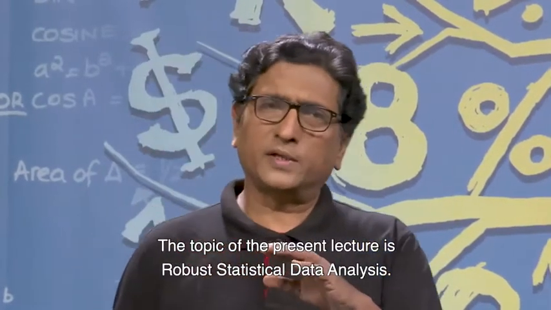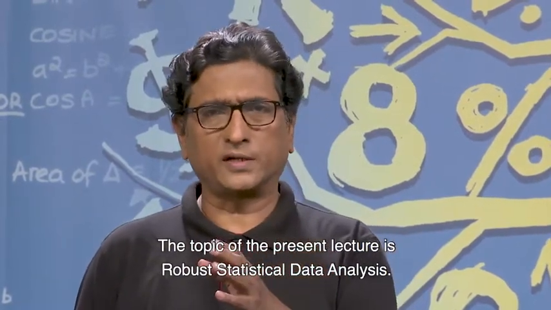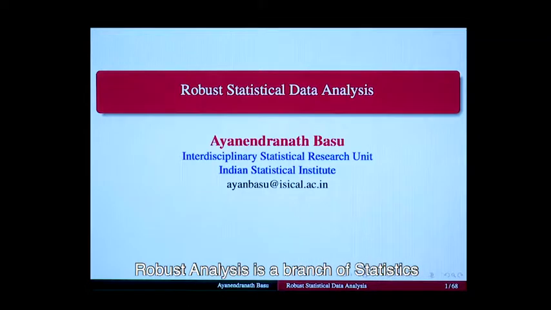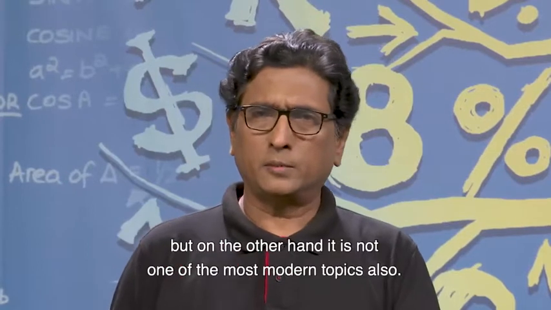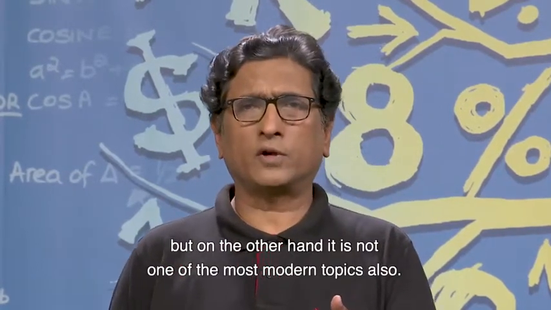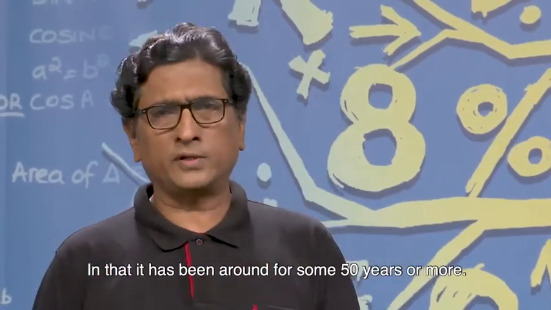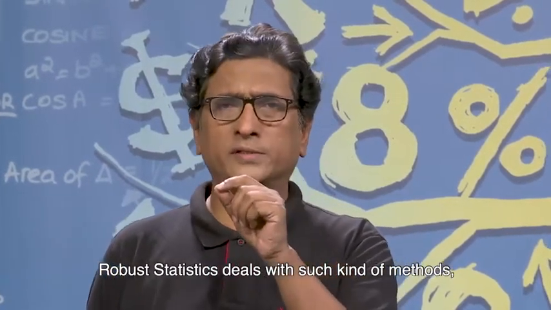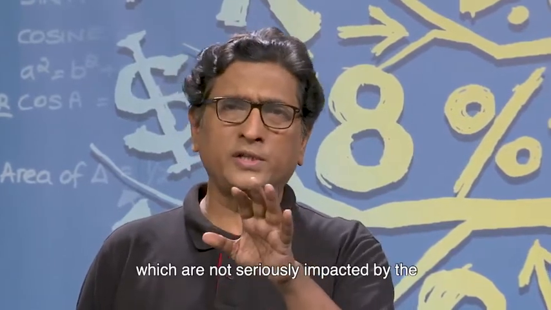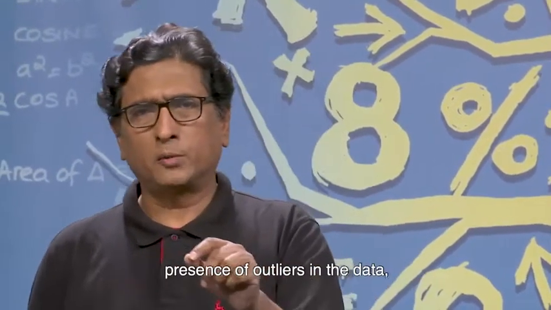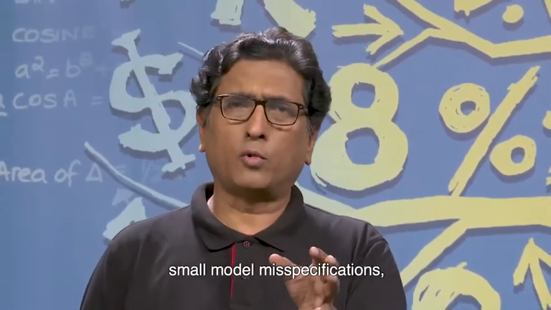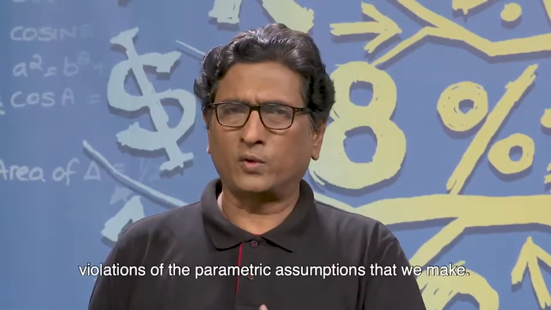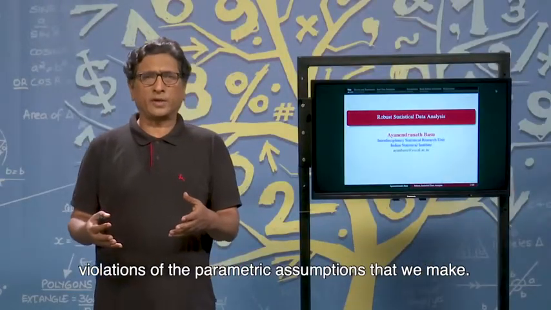The topic of the present lecture is robust statistical data analysis. Robust analysis is a branch of statistics which does not really belong to the classical area, but on the other hand it is not one of the most modern topics also, in that it has been around for some 50 years or more. Robust statistics deals with such kind of methods which are not seriously impacted by the presence of outliers in the data, small model misspecifications, violations of the parametric assumptions that we make.